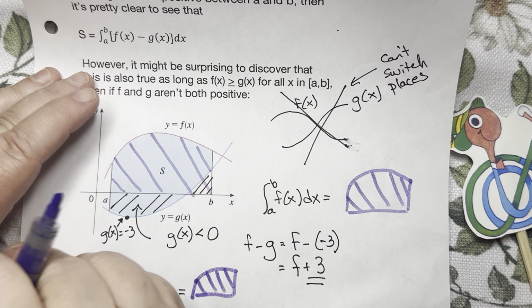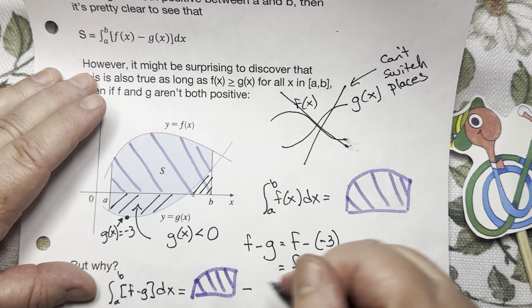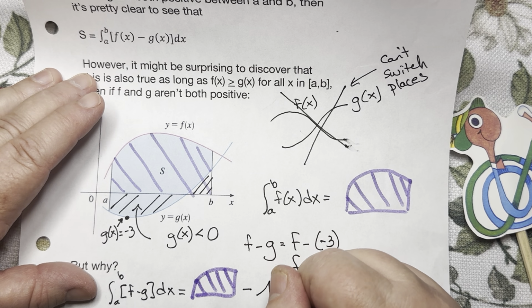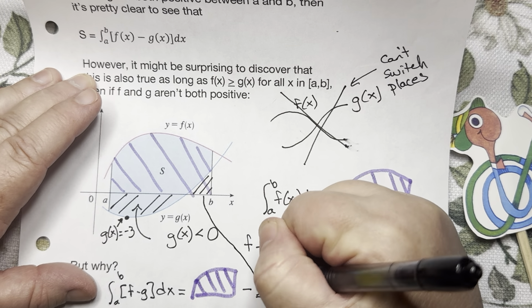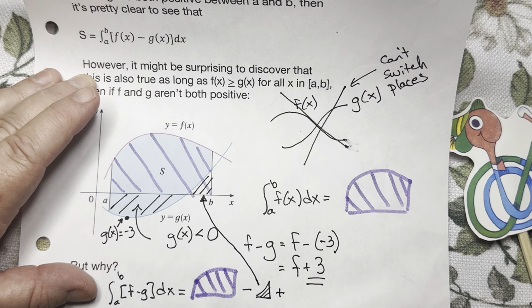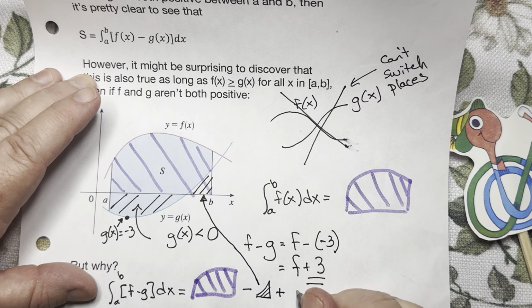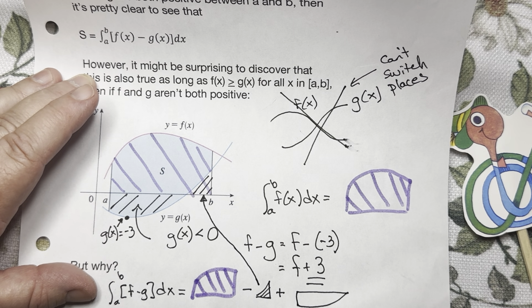And then we're going to subtract the little piece here. And then we're going to add this little piece underneath. Let's see if I can do it justice. So it's blue.